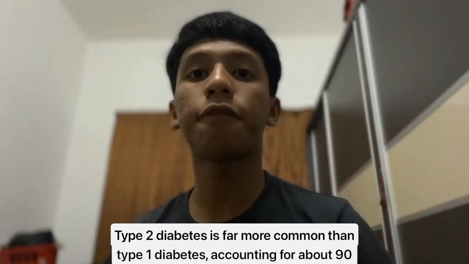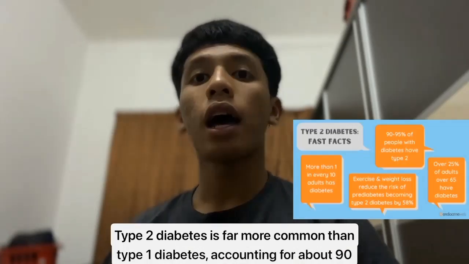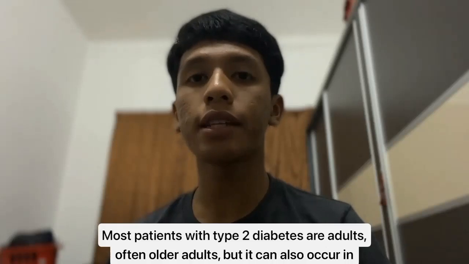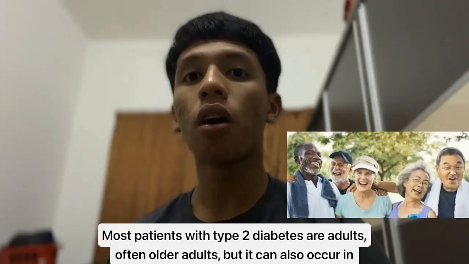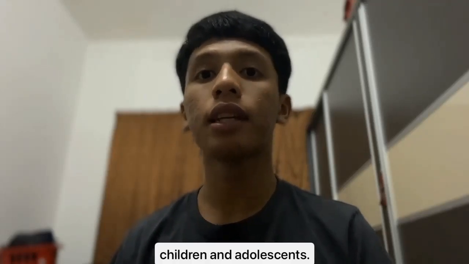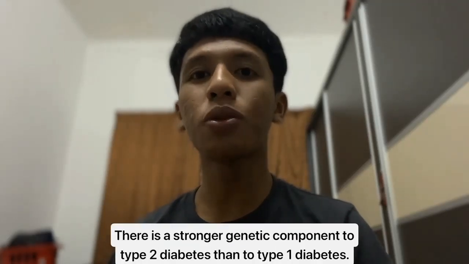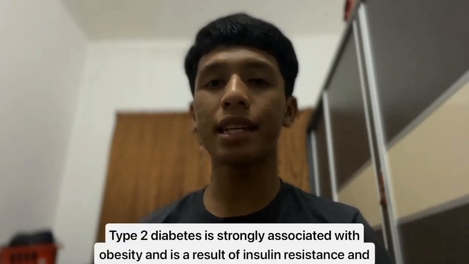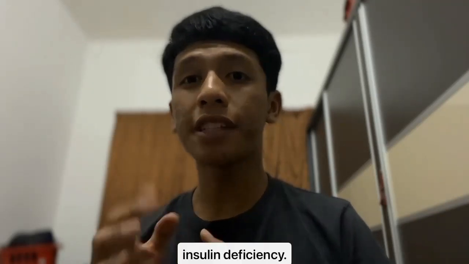Type 2 diabetes is far more common than type 1 diabetes, accounting for about 90% of all cases. Most patients with type 2 diabetes are adults, often older adults, but it can also occur in children and adolescents. There is a stronger genetic component to type 2 diabetes than to type 1 diabetes. Type 2 diabetes is strongly associated with obesity, and is a result of insulin resistance and insulin deficiency.